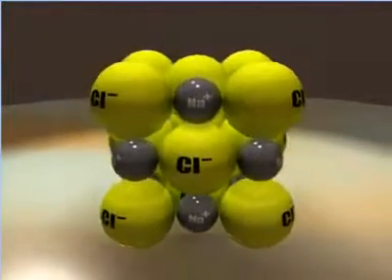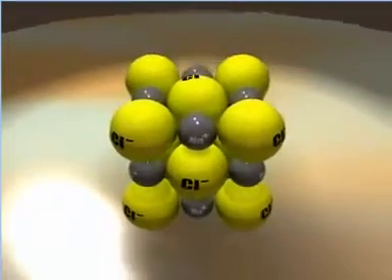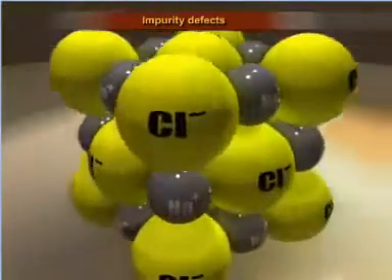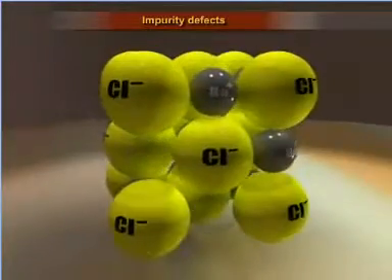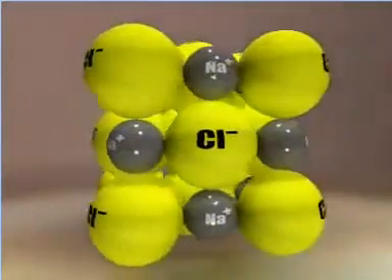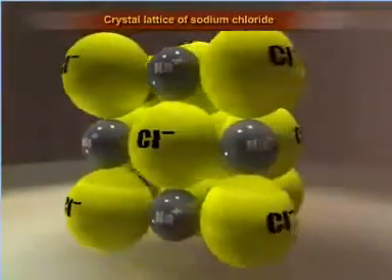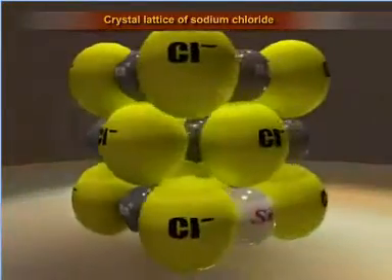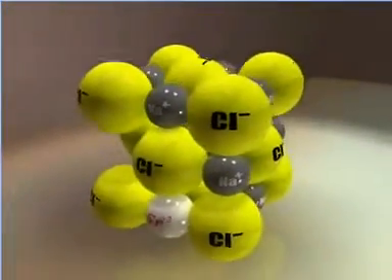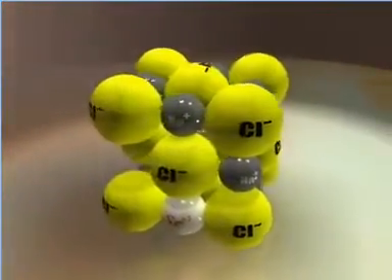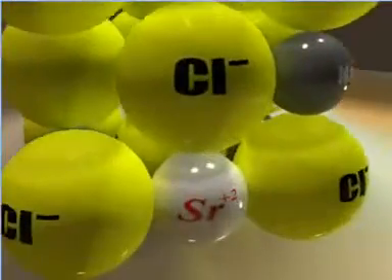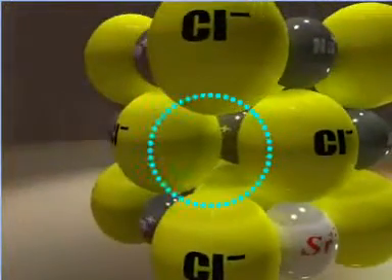Let us now learn about the last type of point defects found in crystal lattices of solids, the impurity defects. An impurity defect arises when a cation leaves its site and some foreign cation occupies the vacated site. Such defects are found to occur in the crystal lattice of sodium chloride when some lattice sites vacated by sodium ions are occupied by the strontium ions. To maintain the electrical neutrality of the crystal, one strontium ion replaces two sodium ions. So, half of the vacated sites are occupied by the strontium ions while the other half remain vacant.